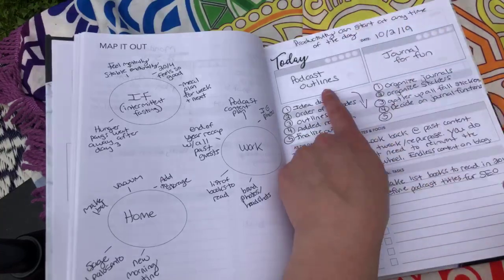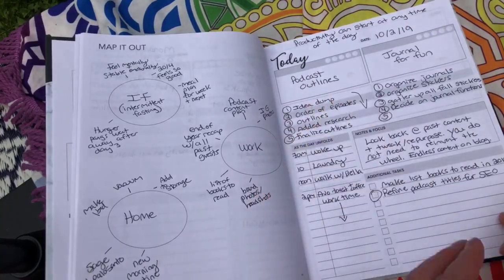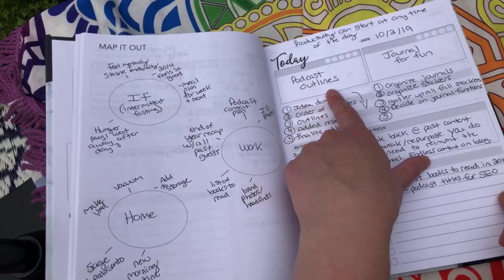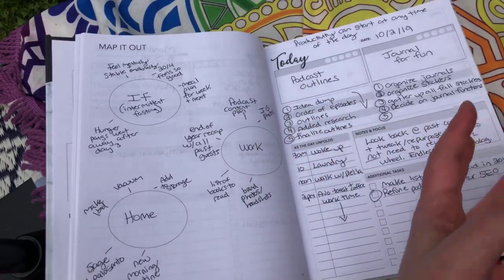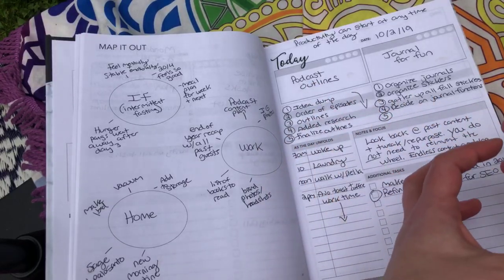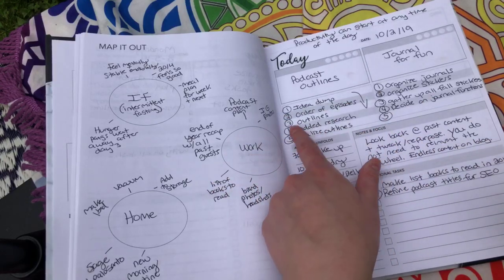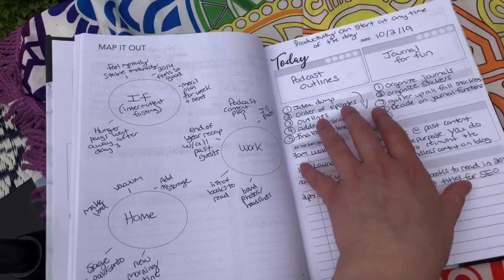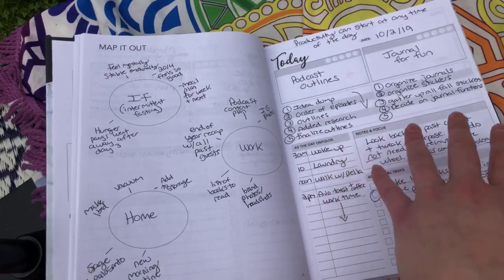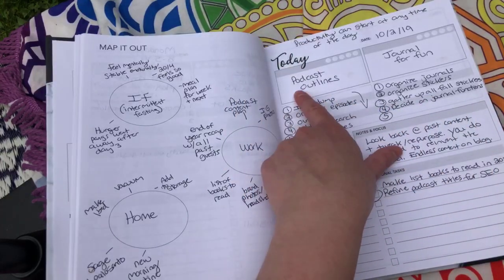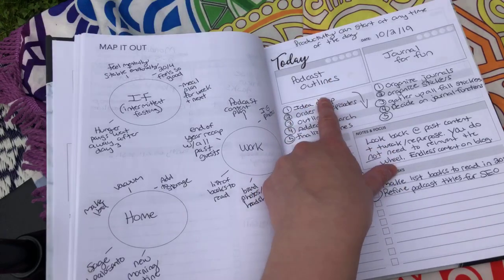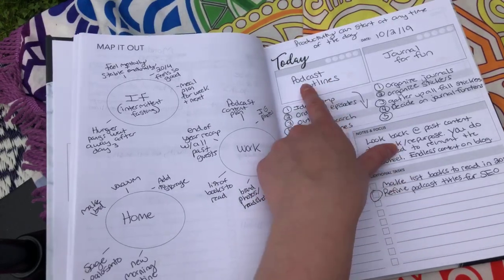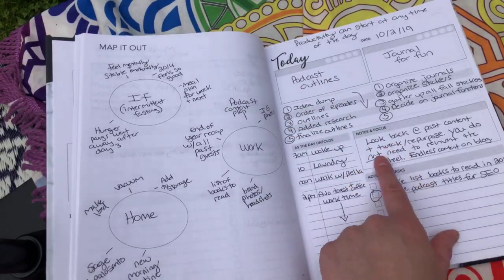And obviously this is just podcast outlines, right? So notice I didn't put up here, record 16 podcast episodes, because that would have been really hard to break down into actual tasks that I could do in a 20 to 25 minute time span, right? So again, my main goal is to record 16 episodes over the next 2 weeks, but that starts with podcast outlines, and these are the steps I need to do to accomplish the 16 podcast outlines.